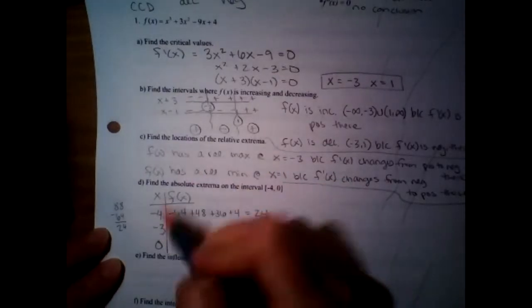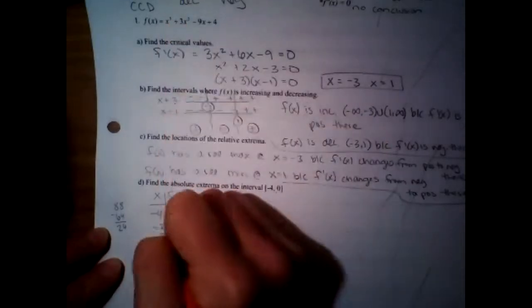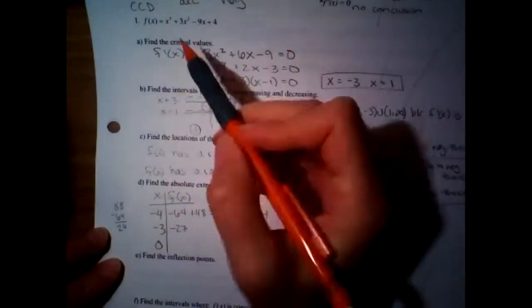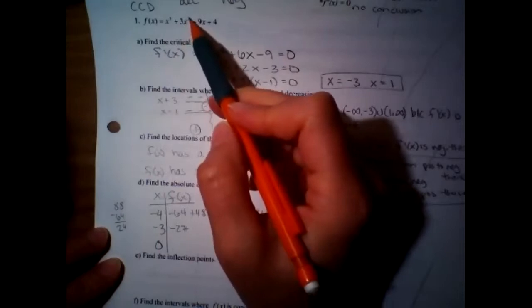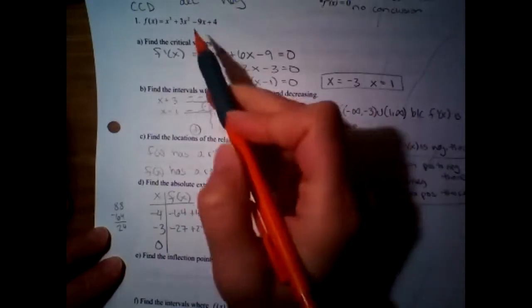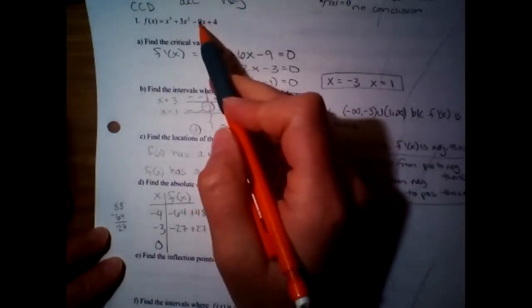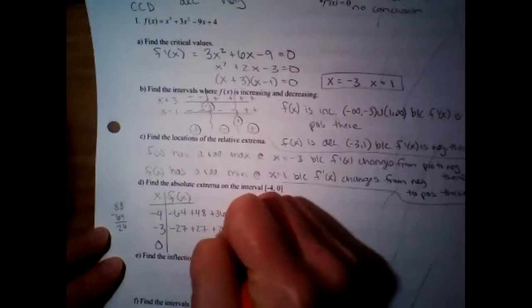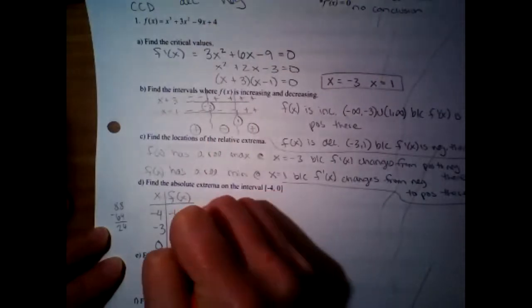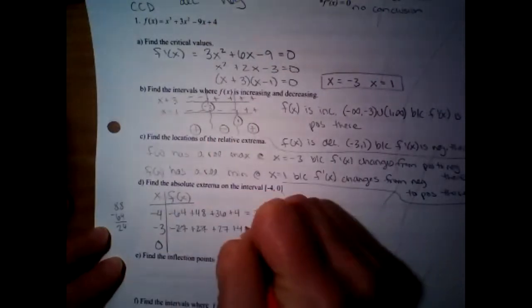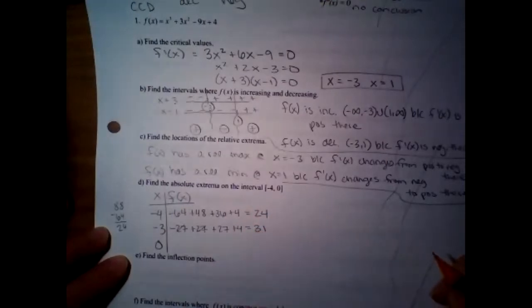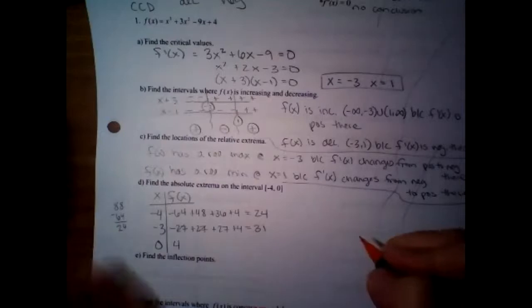All right, so let's do -3. -3 cubed would be -27. -3 squared would be 9 times 3 is 27. Oh, that's convenient. So those are going to cancel. -3 times -9 will be 27, and then plus 4. So that'll be 31. And then if we plug in 0 for all these x's, we're just going to get 4.